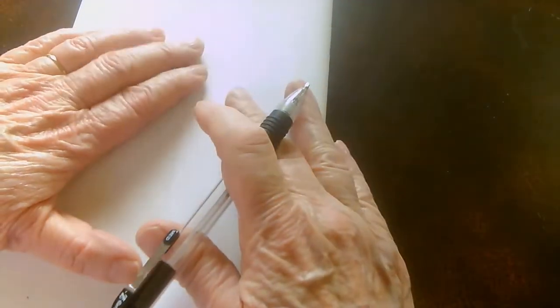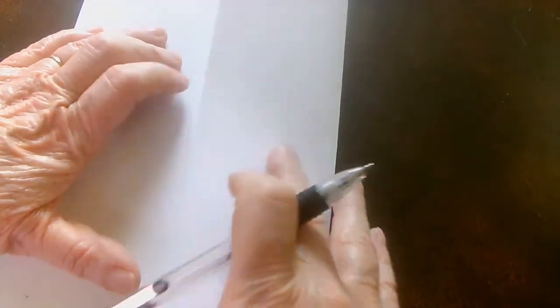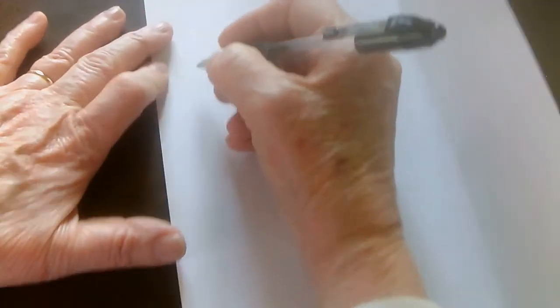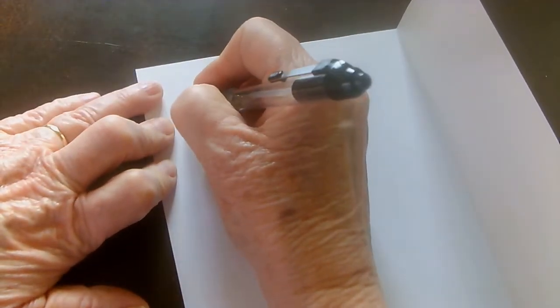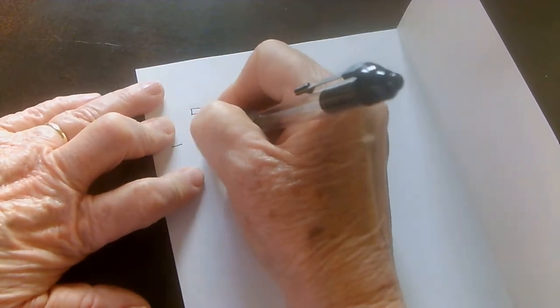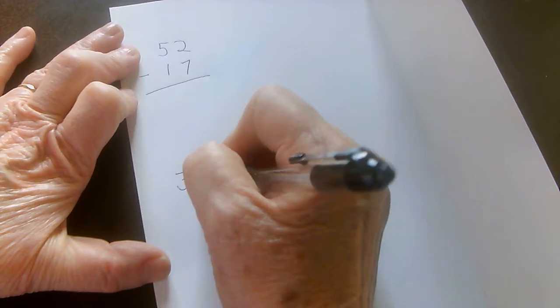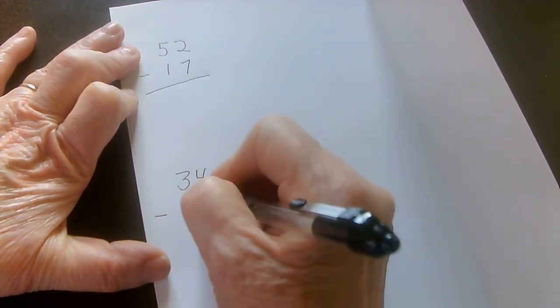You take a piece of paper, you fold it over like so, just about 1/3 over, and you write here your problems. Let's go 52, take away 17. Let's go 34, take away 18.